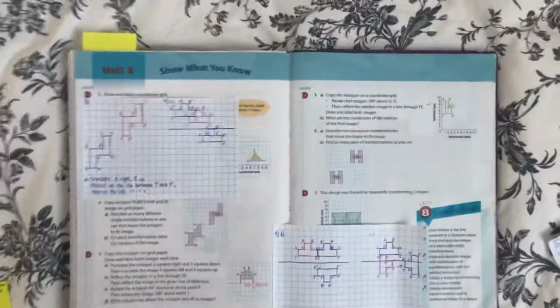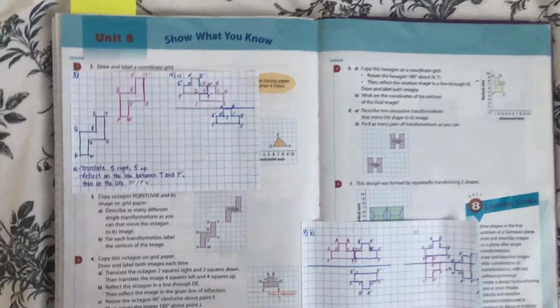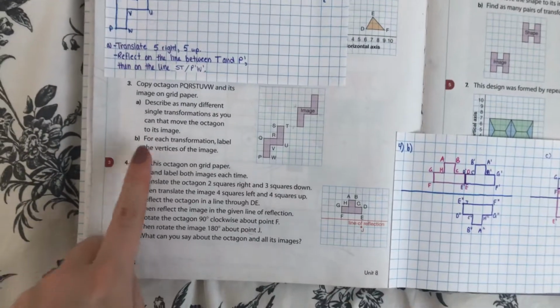All right, my friends, and here is part 2 for your answers. Now we are going to go over questions 3 and 4.